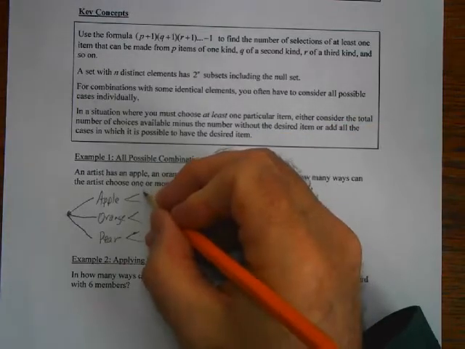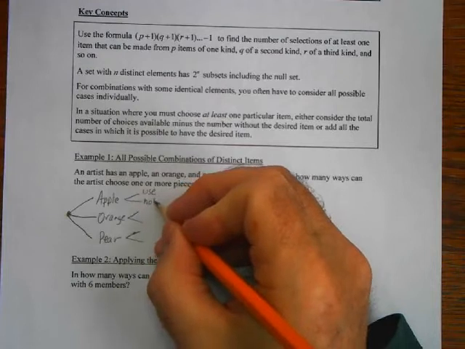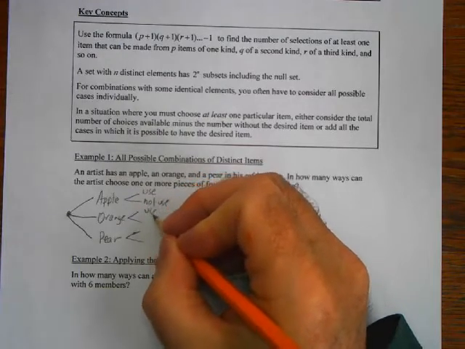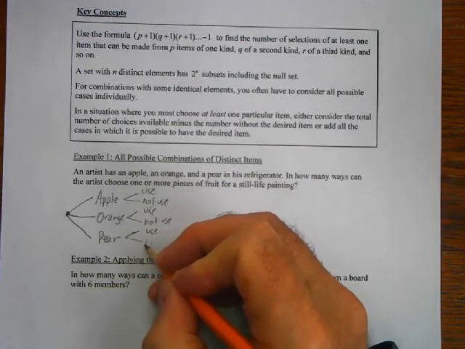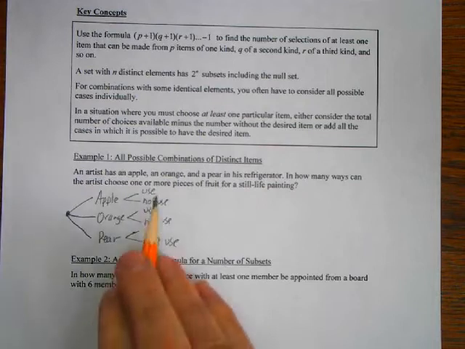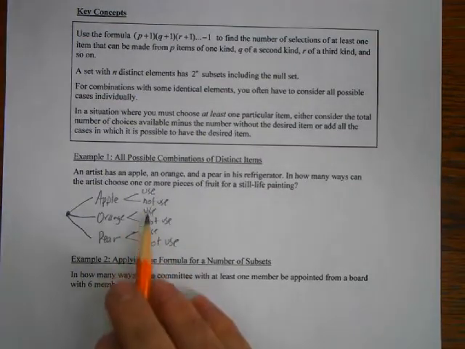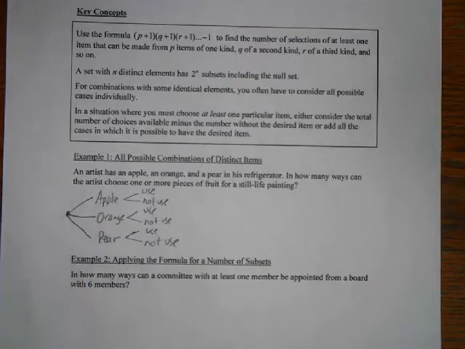So that's almost like two branches for each of these. So use, not use, use, not use. You won't have to do this every time. This is just to show where the formula comes from. So we actually have two choices for each of the three unique things.